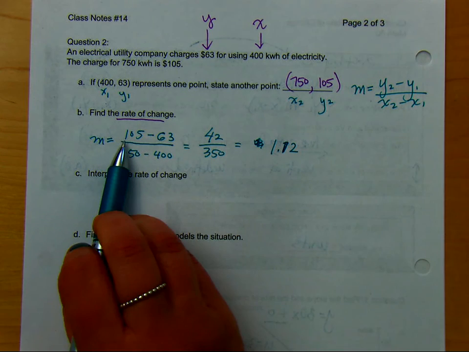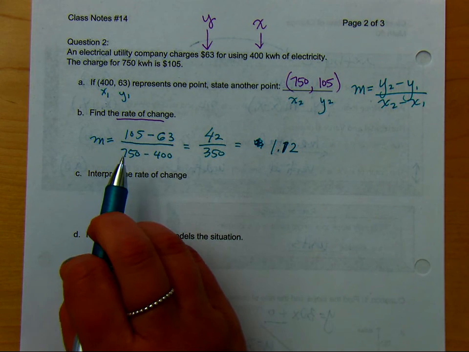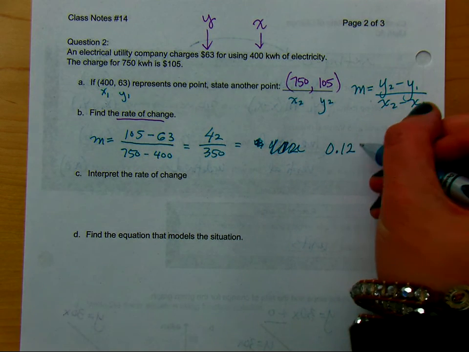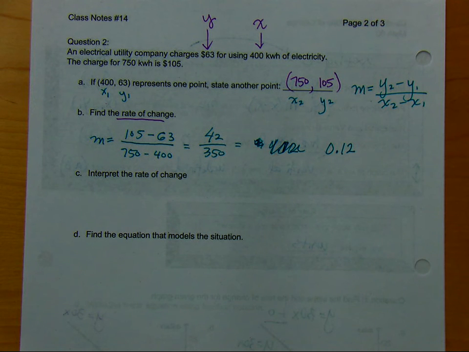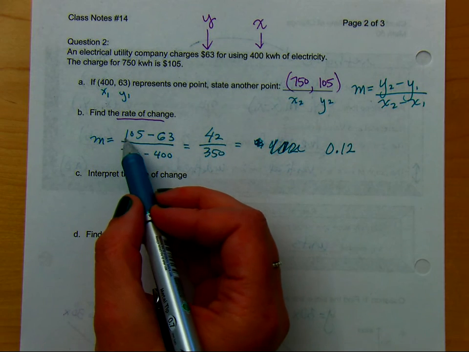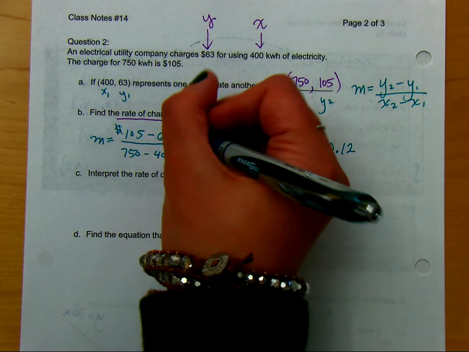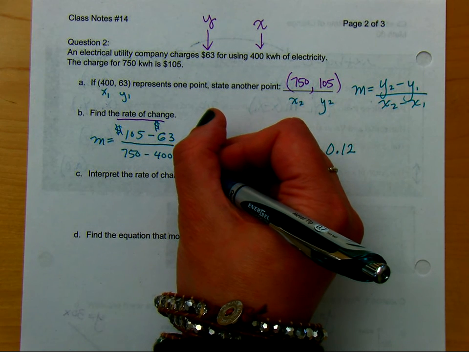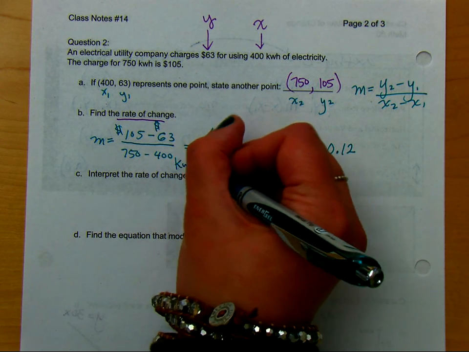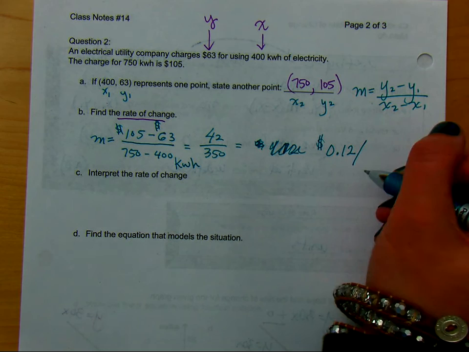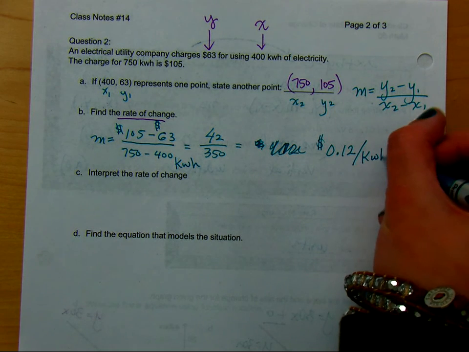What were the units in my numerator? Oh, sorry, 0.12, yes. I was thinking that didn't make sense. 0.12. And what kind of units would go with the 0.12? What were the units in the numerator? 105 and 63, yes, were dollars. Good. And the units in the denominator were kilowatt hours. So this means I have 12 cents per kilowatt hour.